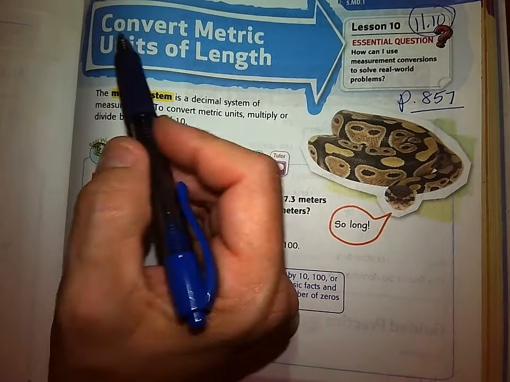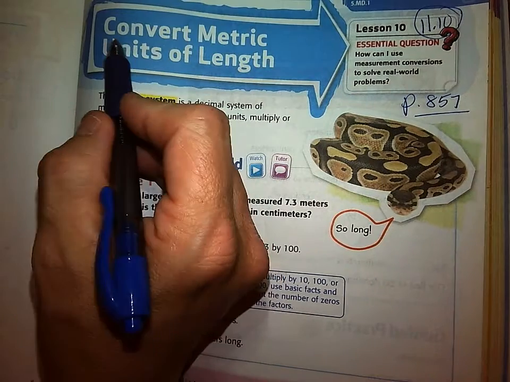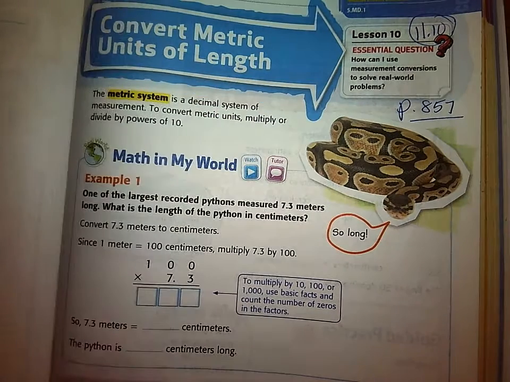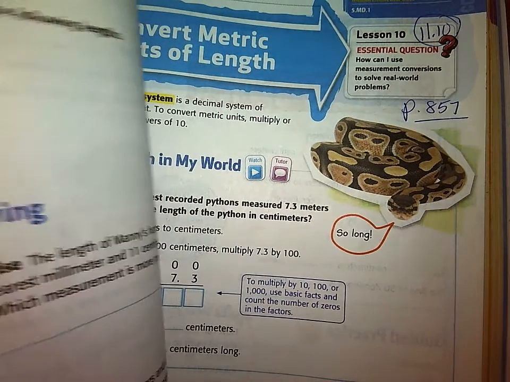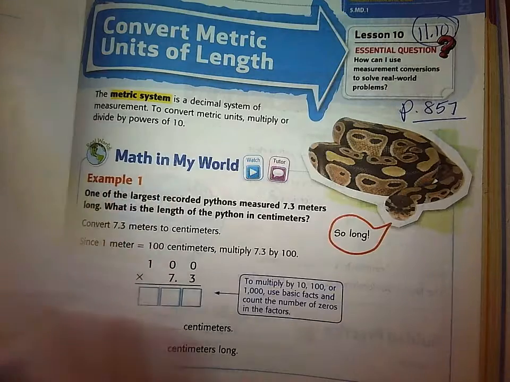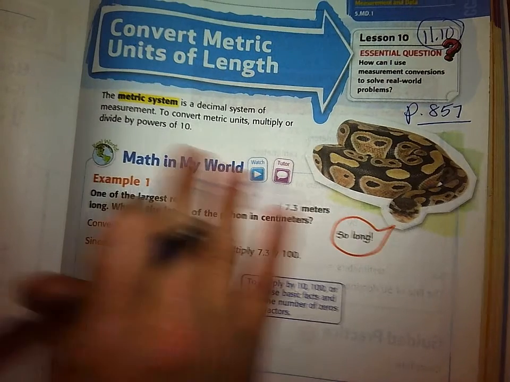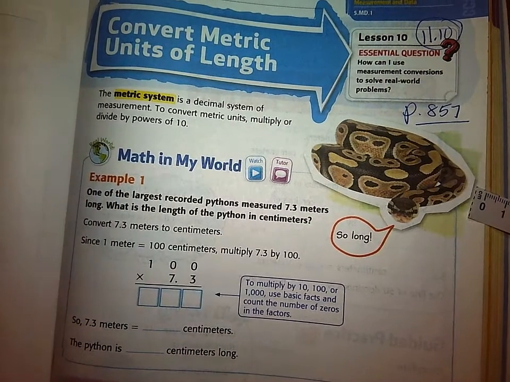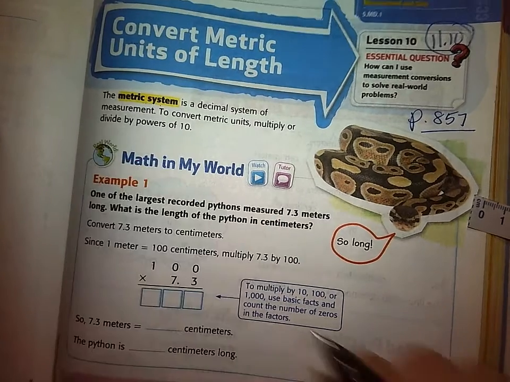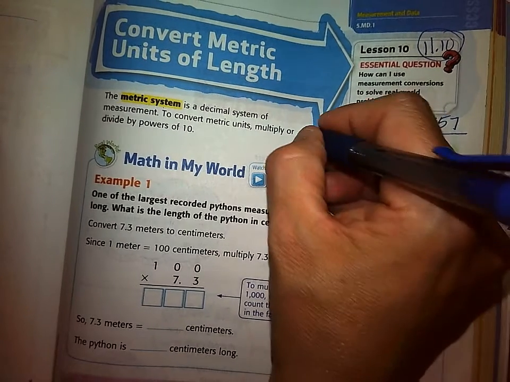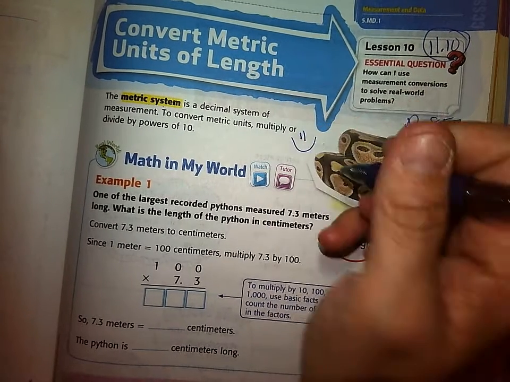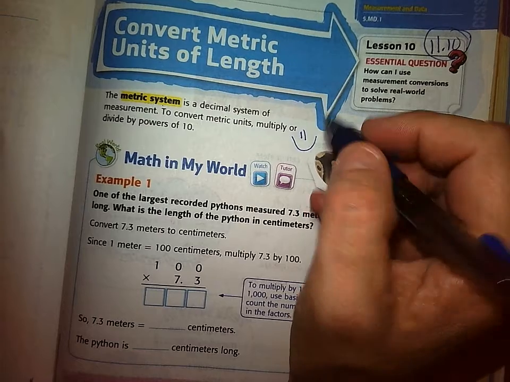Today we measured with the metric system yesterday using our trusty centimeter and millimeter measurement. And today we're going to use that metric system to convert some units. And I will tell you guys, this is so much easier than our conversions. So let's take a look at it.